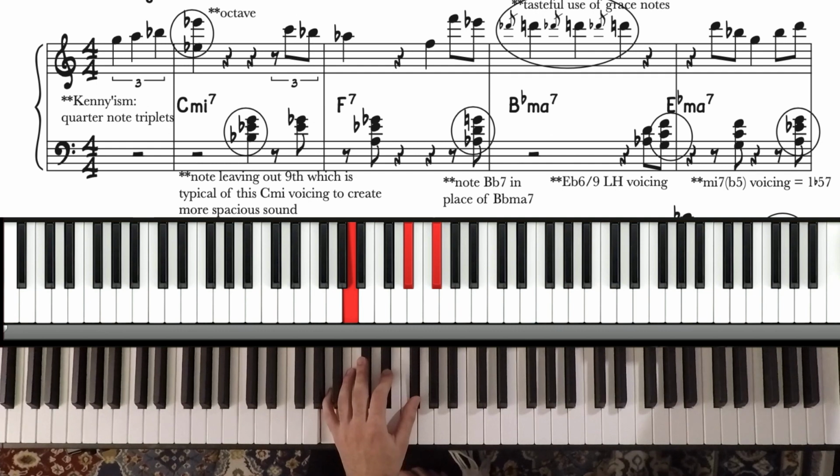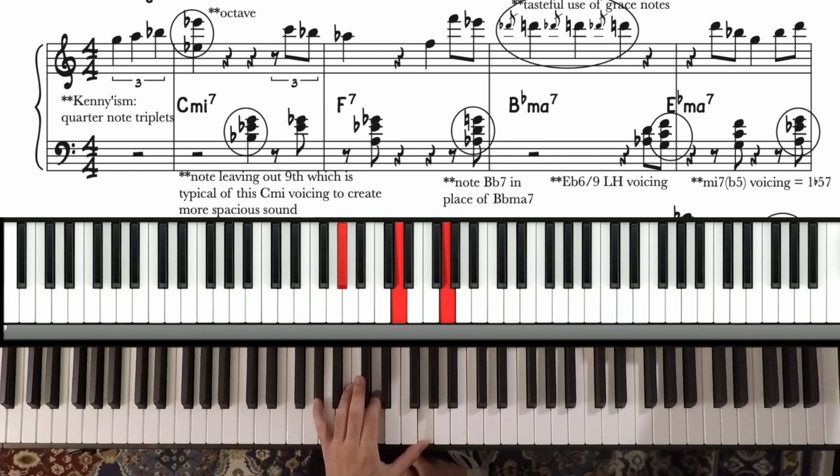Right, from that C minor to F7. This F7 is with a flat 9 up top. Okay. Then from there we go to this chord here for B flat major 7th. Now you might be looking at this and wondering, what the heck is this? That's A flat, right? B flat major 7 should be A natural.